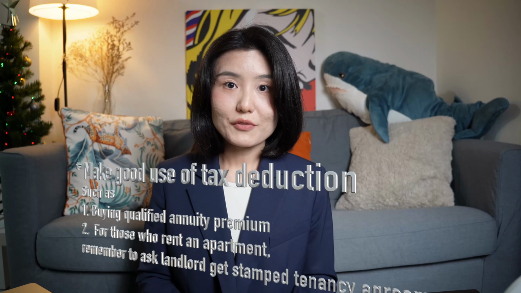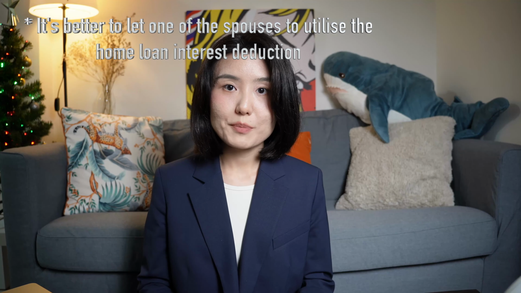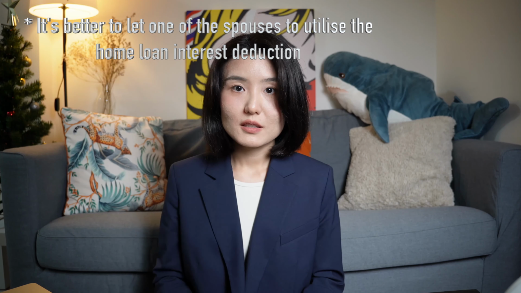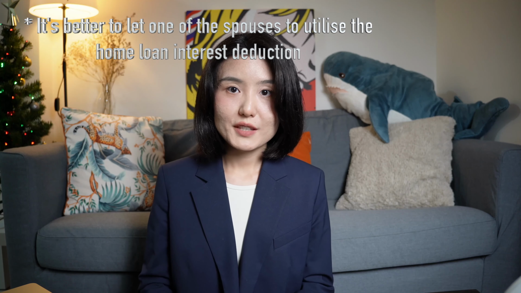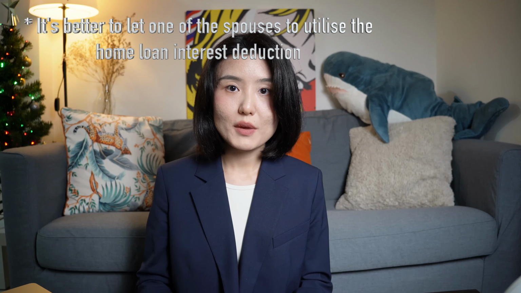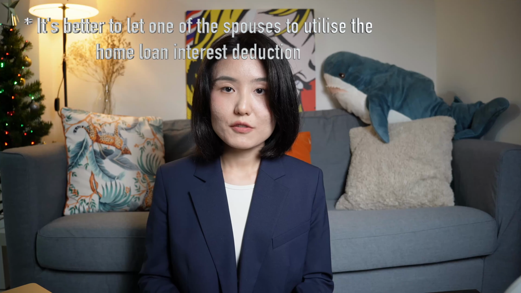My second advice is that if you are a married couple, try to decide how your spouse and you share the personal allowance and deduction entitlement as efficiently as you can. For example, as mentioned in my first part, in terms of the home loan interest expense, the maximum period for you to deduct the home loan interest expense for one person is 20 years.